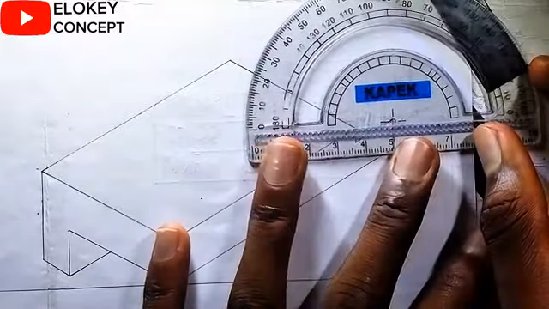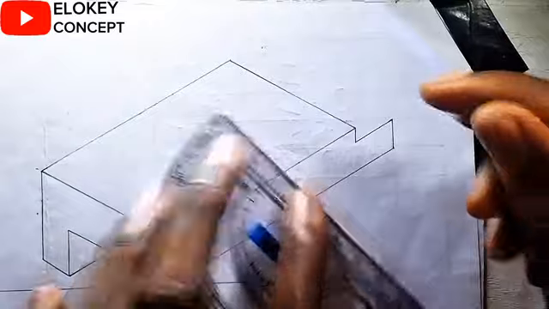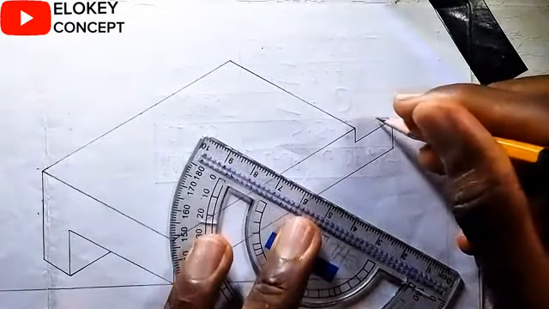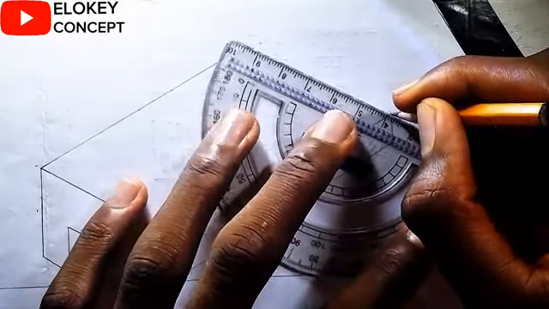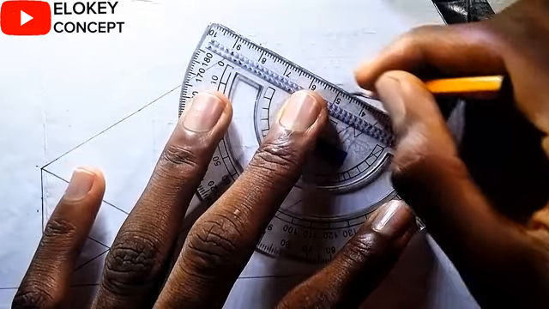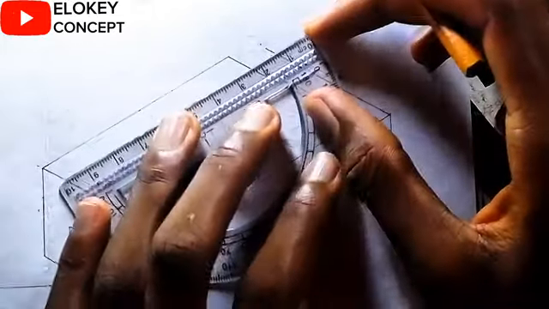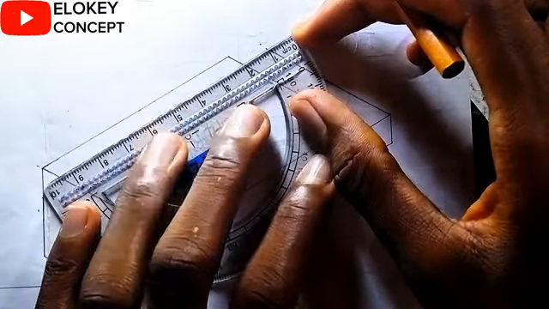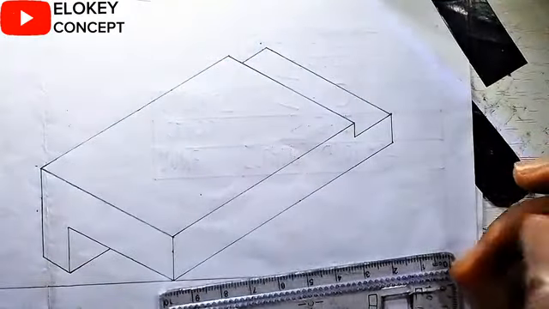Let's mark 30 degrees here. Here is going to give us 5 cm too. So let's draw 5 cm, line of 5 cm. Then we join this part here. Good, so we have that part.